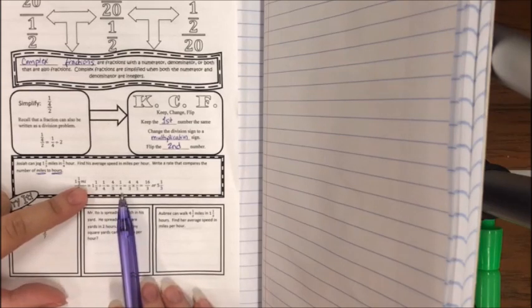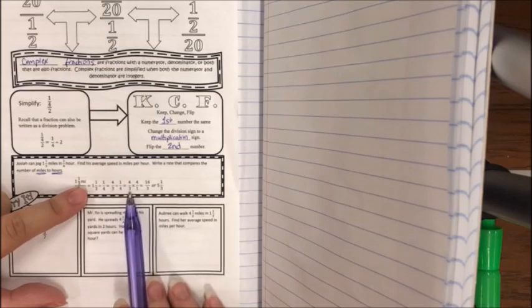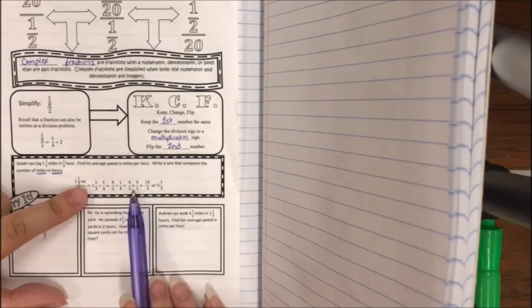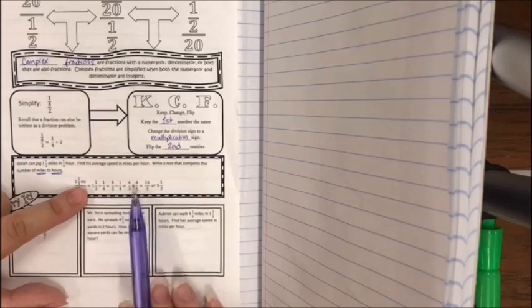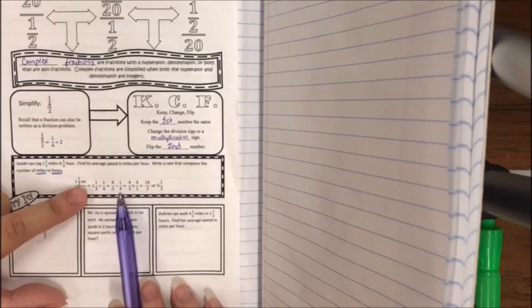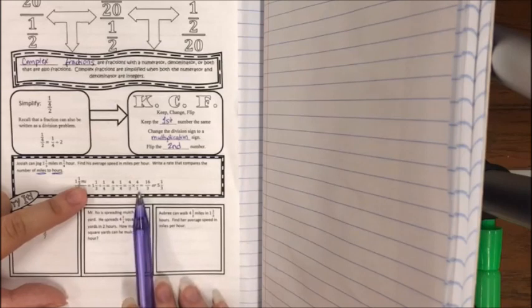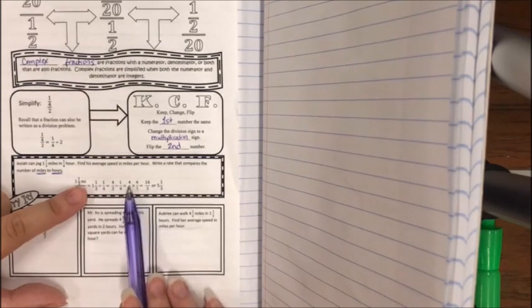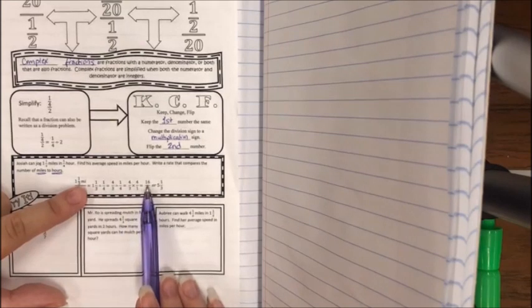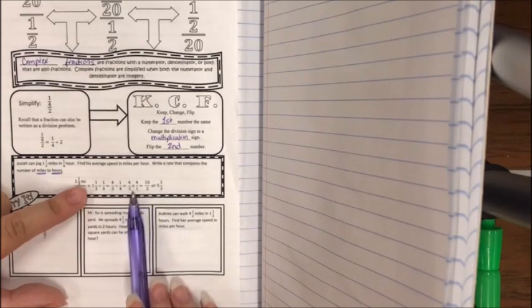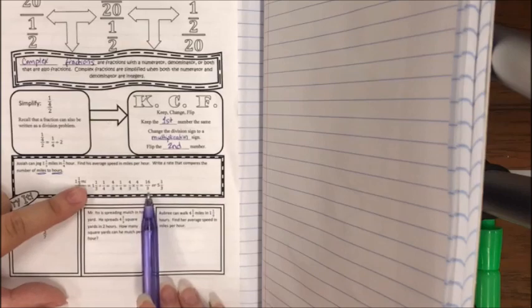Now we apply KCF. So I keep my first fraction the same, my first number the same. I change my division sign to a multiplication sign, and I flip my second number. Originally it was 1/4, now it becomes 4 over 1. Now I multiply straight across. 4 times 4 gives me 16. 3 times 1 gives me 3.